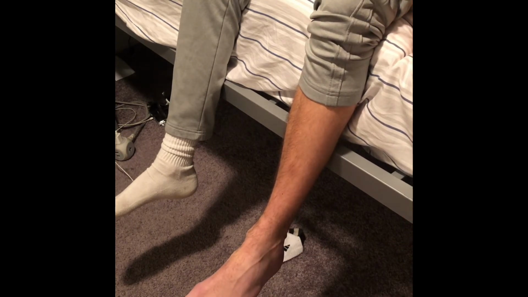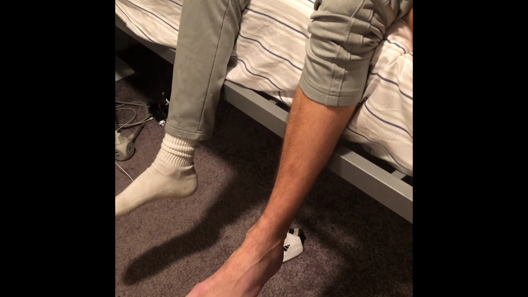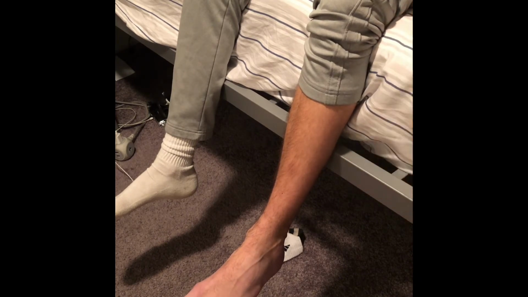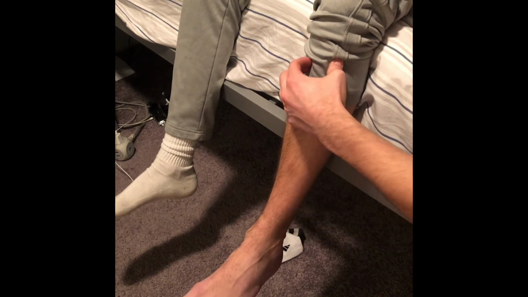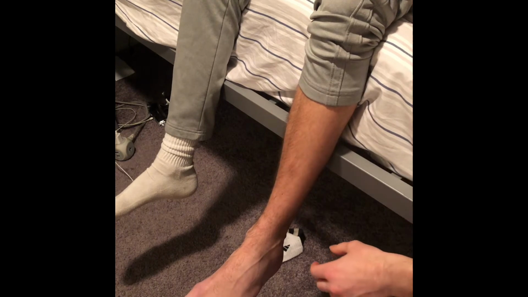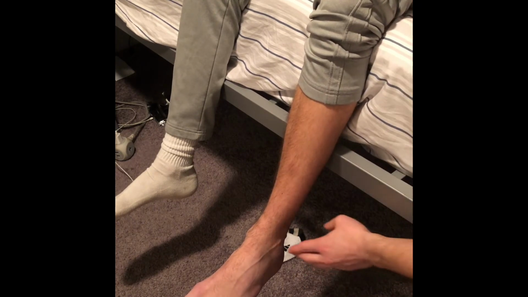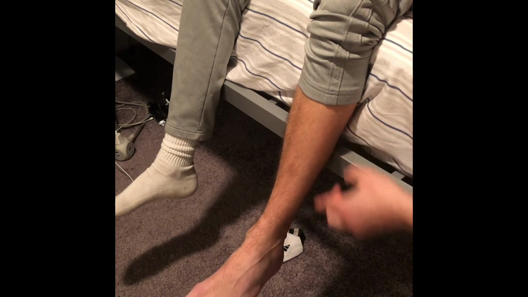Then we have the extensor digitorum longus. This one has originations on the proximal aspect of the tibia, the 3/4 of the fibula, and the interosseous membrane. The interosseous membrane runs in between the fibula and the tibia, right on here.